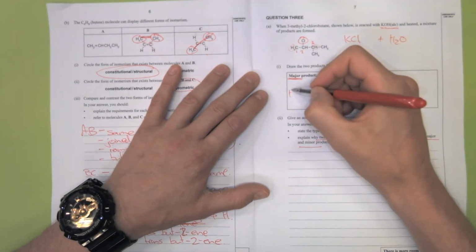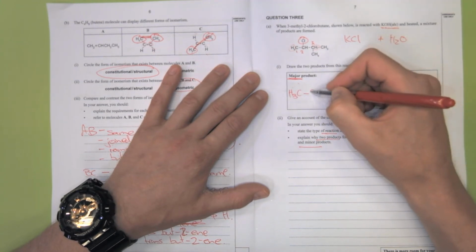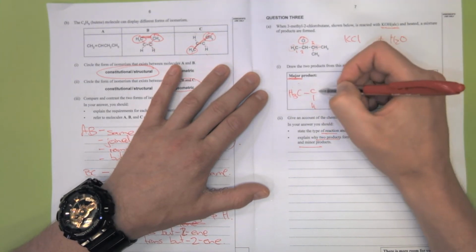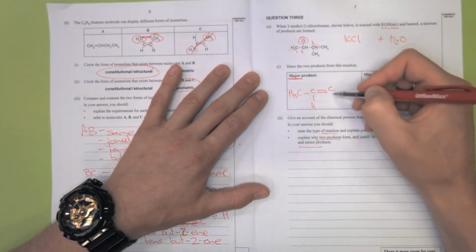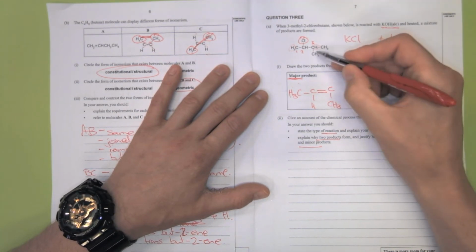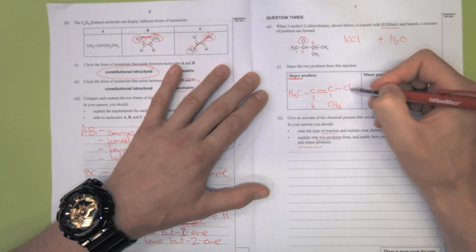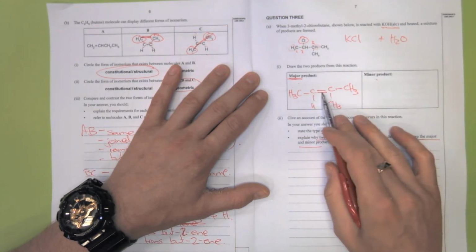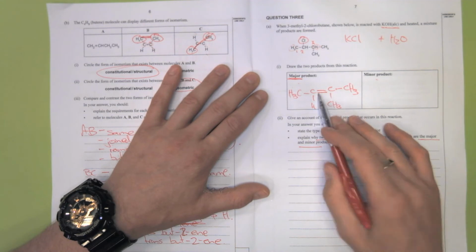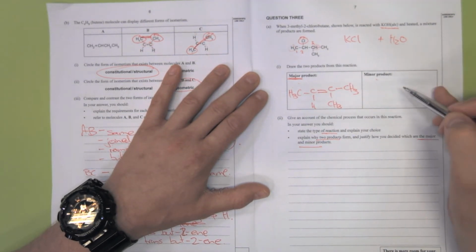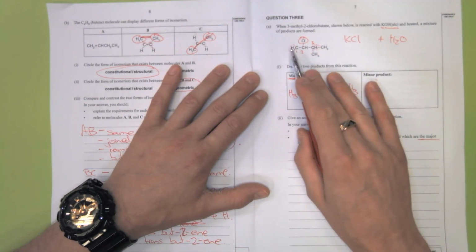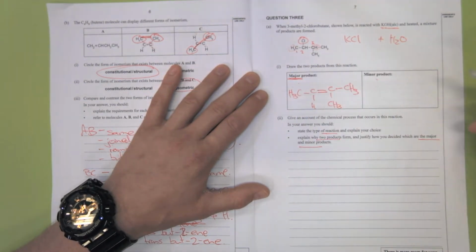Okay, so we're going to write H3C, CH, double bond. We lost that chlorine to a carbon. That carbon's got a CH3 down there, and then single bond CH3. So you can see that these two carbons have the double bond between them, having lost this hydrogen and this Cl. And then the minor product is when the carbon that has the most hydrogens loses another one.